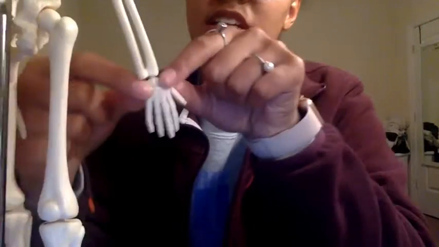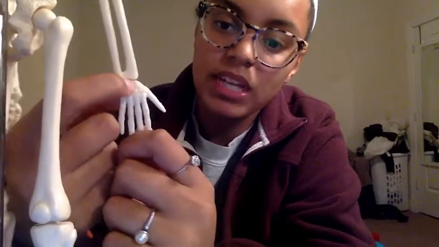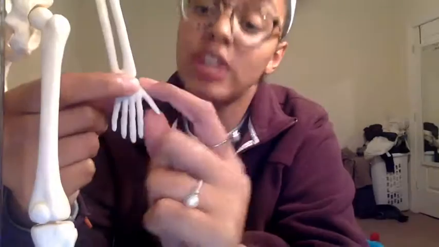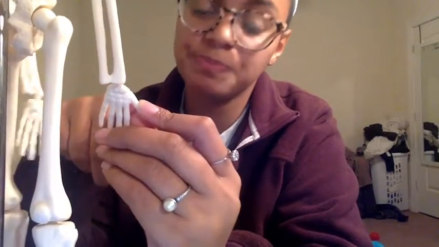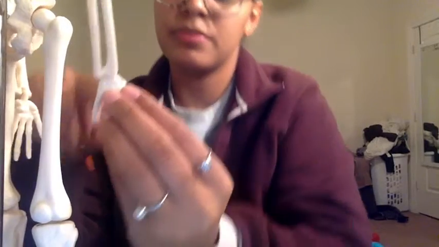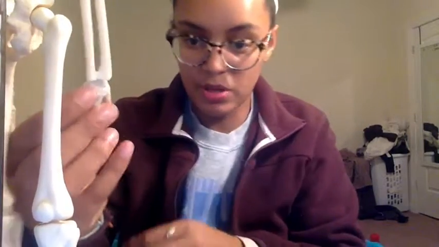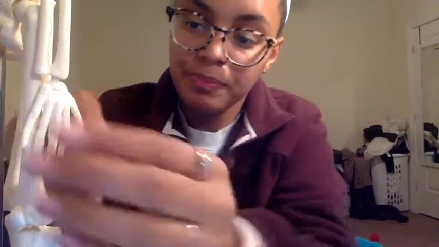So then right here you're going to have your scaphoid, and then your lunate bone, and then your triquetrum or your triangular bone, and then underneath that is your pisiform bone, and then you have your trapezium and then your trapezoid bone. Beside that, your capitate, and then your hamate bone, and then your metacarpals, which is this area, which would also be your palm.